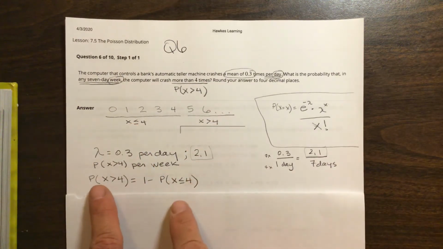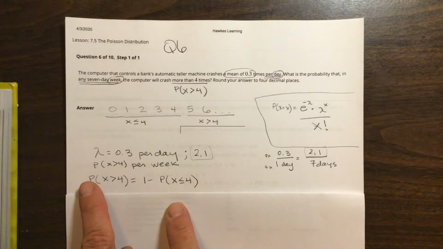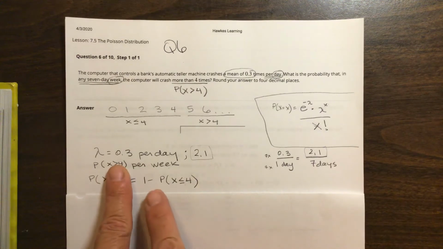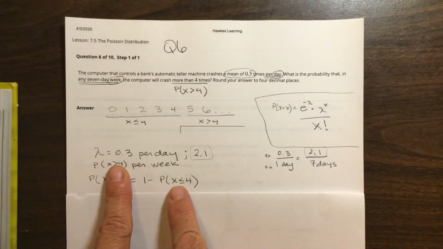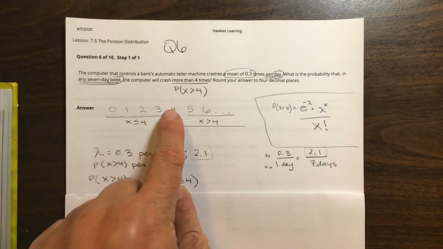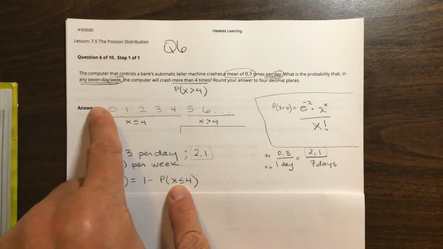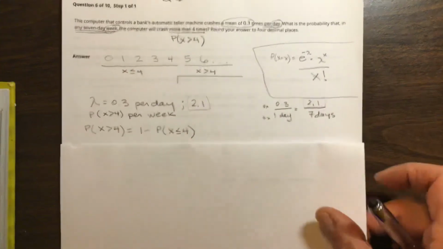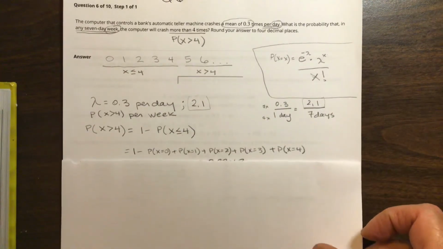That is why we can say here, when we're trying to find the probability that x is greater than 4, instead of actually doing this, we're going to do 1 minus the probability that x is equal to or less than 4. Okay, so this is what it's going to look like.